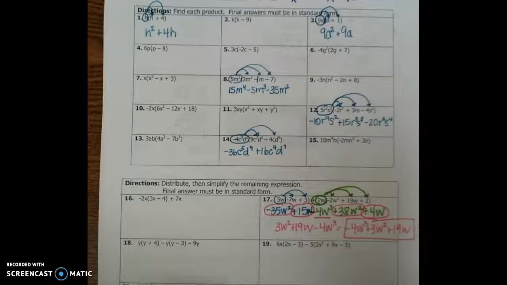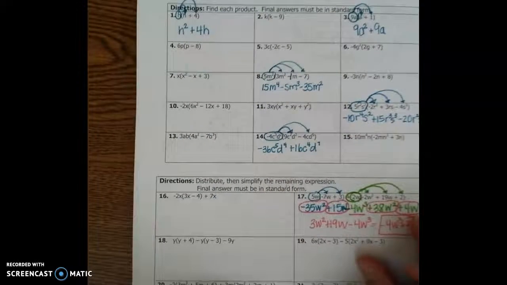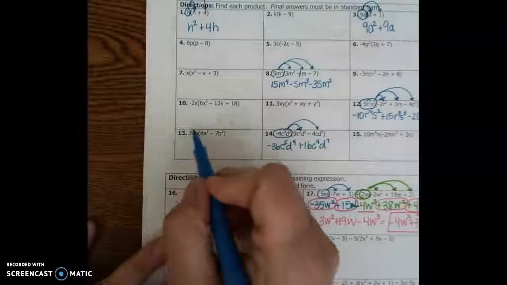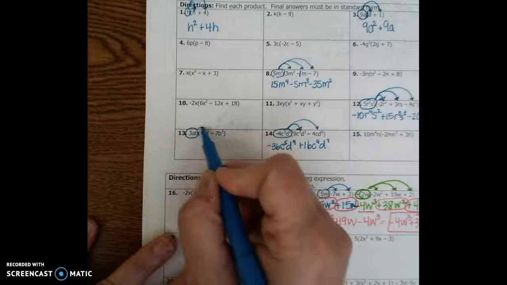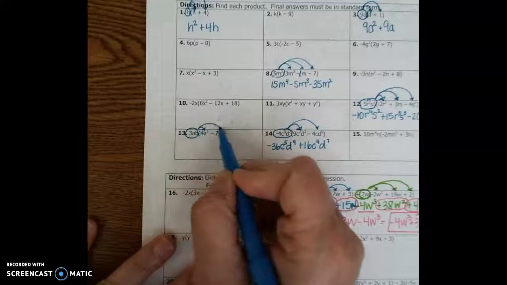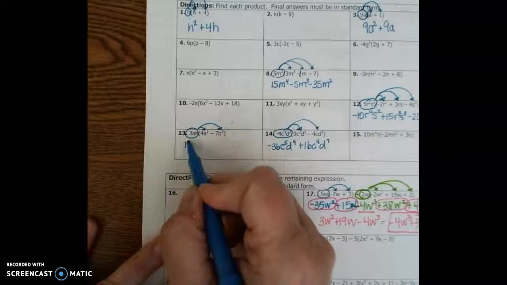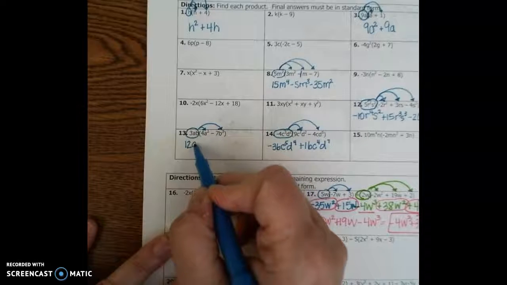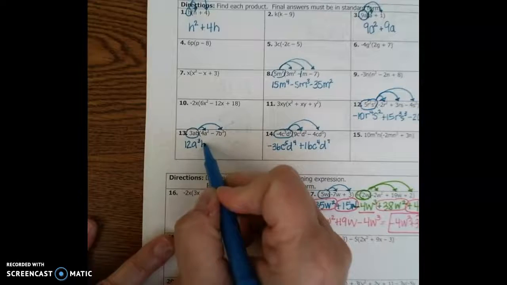Alright. All of these work kind of the same. We'll try one more from up here. 13 here looks a little bit more complicated, so we'll go ahead and give it a try. It's got a couple letters going on. All of 3ab needs to distribute through here. So we go 3 times 4 is 12. A times a squared, there's a total of 3 a's with that, a cubed. B times, there isn't another b, so just bring the b down.